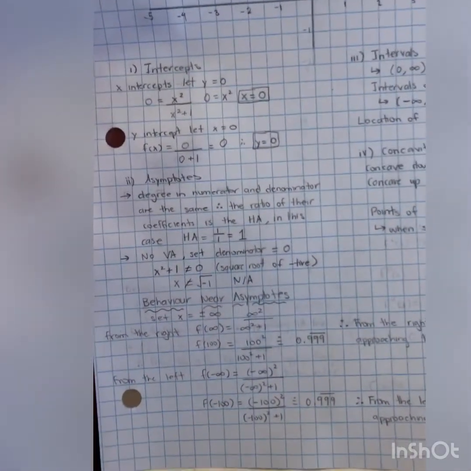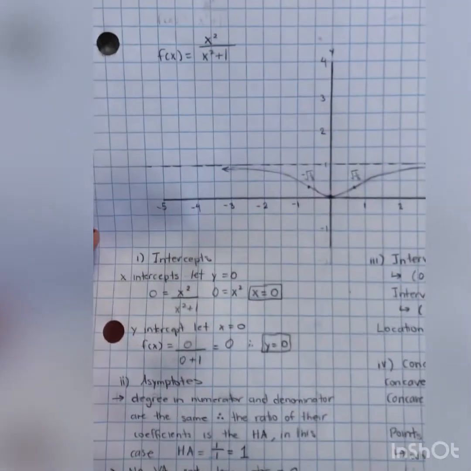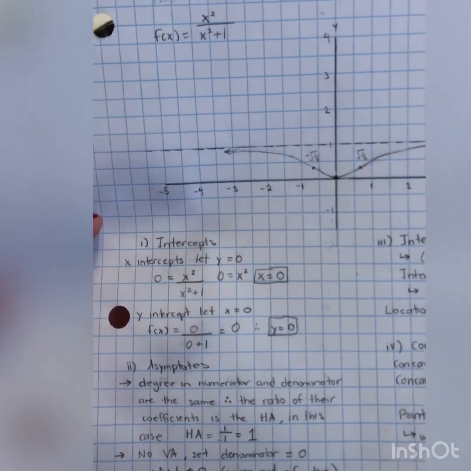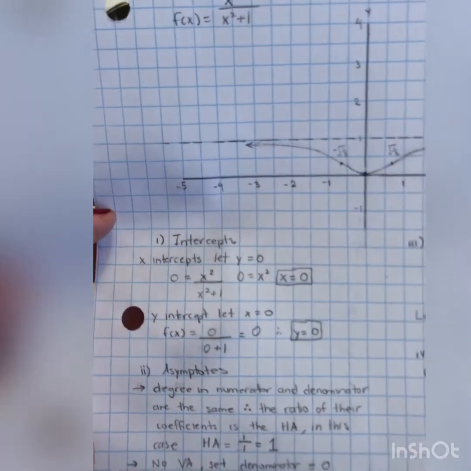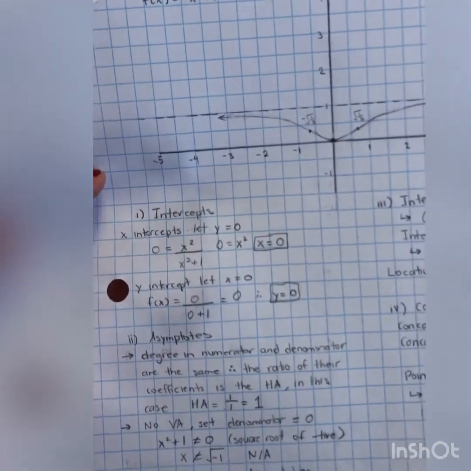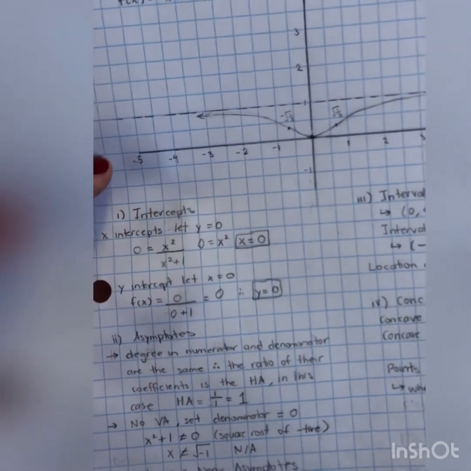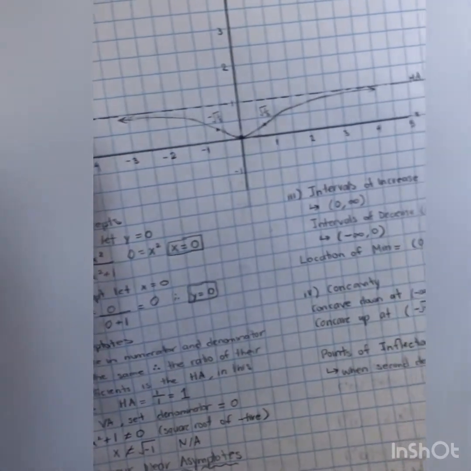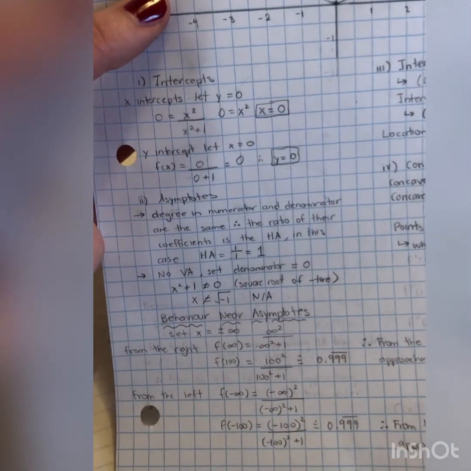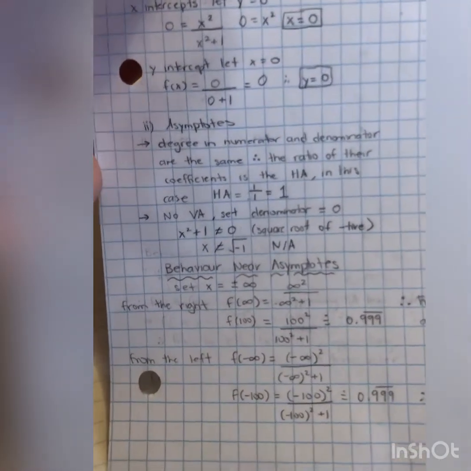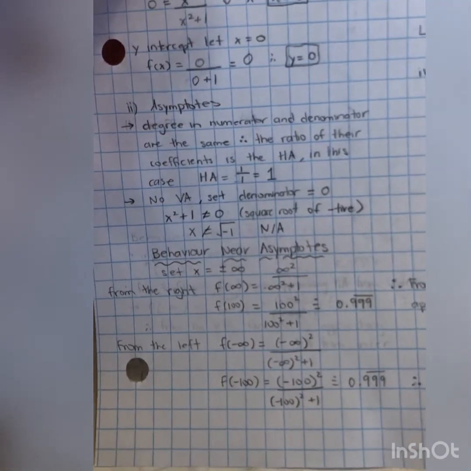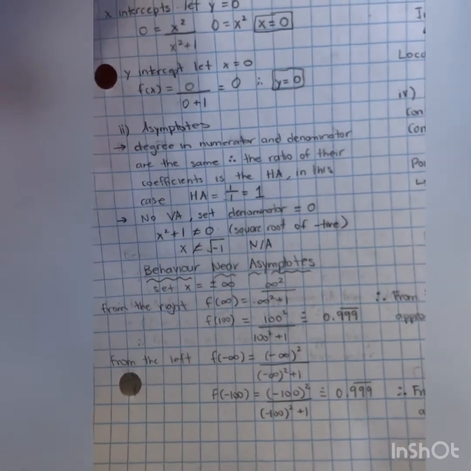Then I solved for my asymptotes, so I looked at my horizontal asymptote first. By looking at my equation, you can see the degree in the numerator is the same as the degree in the denominator. Therefore, the ratio of the coefficients right in front of the variable gives the horizontal asymptote. So in this case, it would just be 1 over 1. Therefore, the horizontal asymptote is y equals 1. So I made a dotted line to show the horizontal asymptote on the graph. And then I checked my vertical asymptote by setting the denominator equal to 0. I noticed that you can't take the square root of a negative 1, which means that the vertical asymptote is not applicable for this function, so it does not exist.